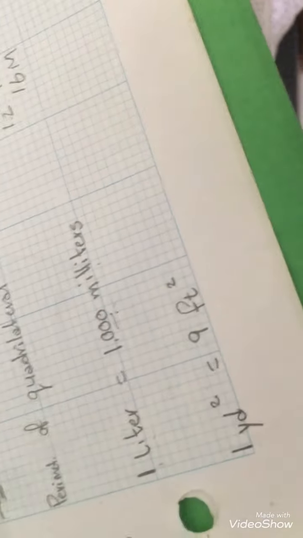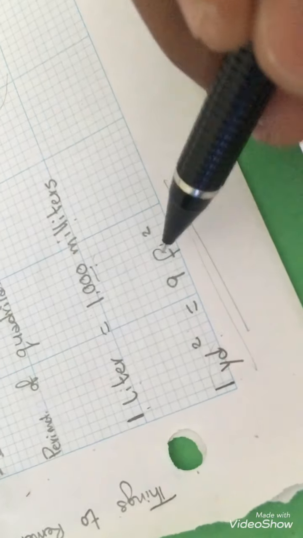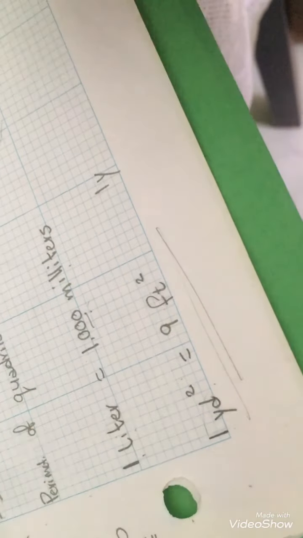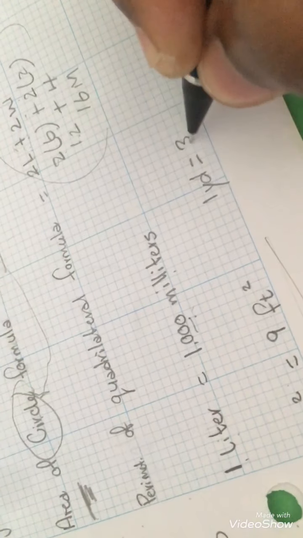And then yard is the same thing, up to the top, right here. We'll be converting 1 yard into feet. Remember, 1 yard is equivalent to 3 feet.